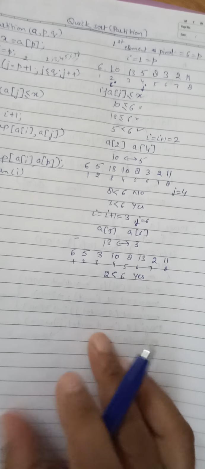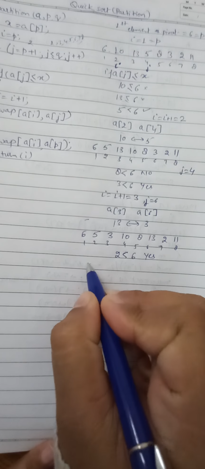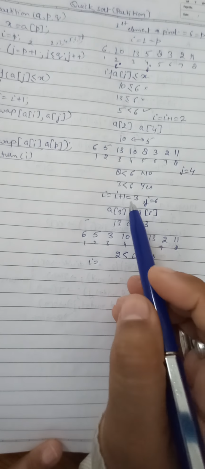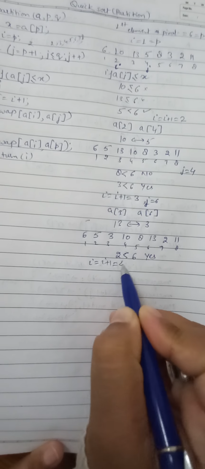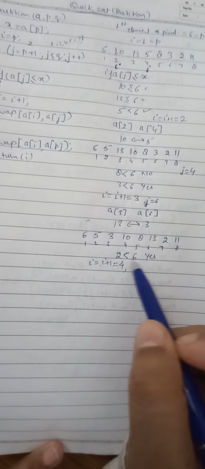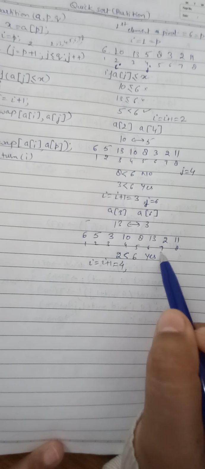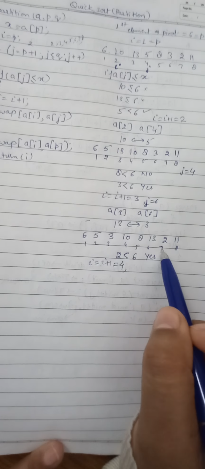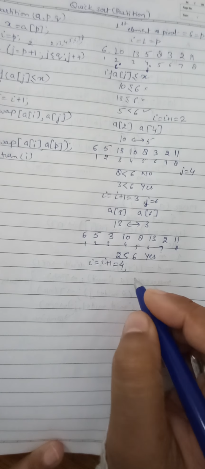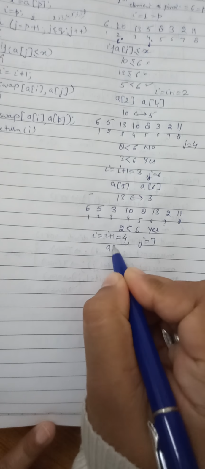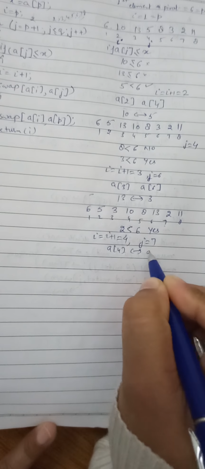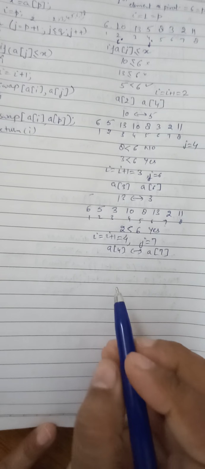Yes. Then again we will increment I. Initially the I value is 3, so now incrementing by 1 it will be 4. And what is the jth value here? 2. The index of 2 is 7, so the jth value is 7 here. So we will swap A4 with A7.